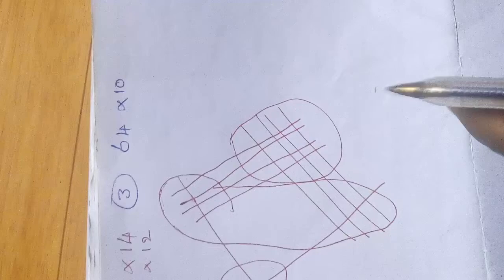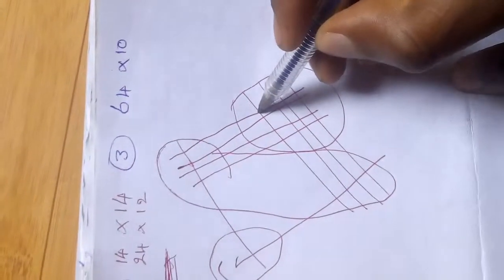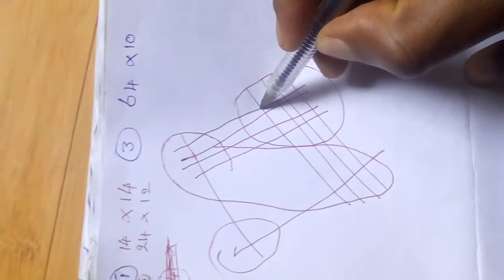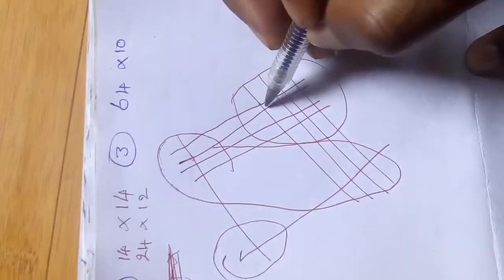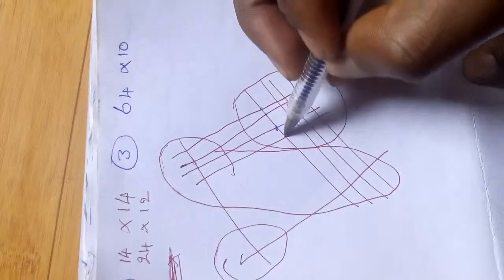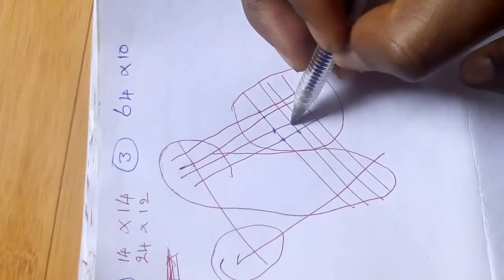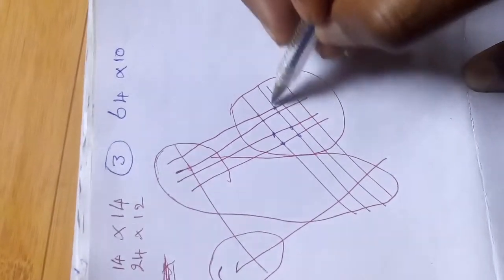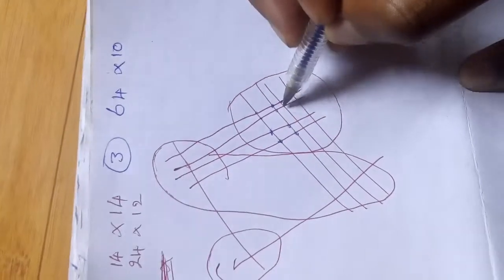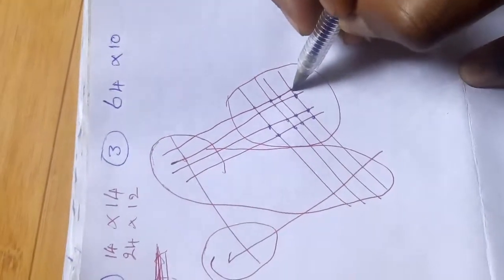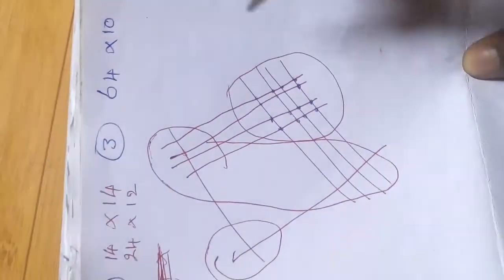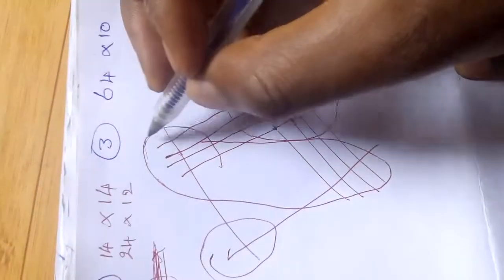Then what you do next is you start picking the lines of interception. I repeat, lines of interception. Then you jot here 1 2 3 4 5 6 7 8 9 10 11 12 13 14 15 16. 16, you remember, you write 6, carry 1, put here.